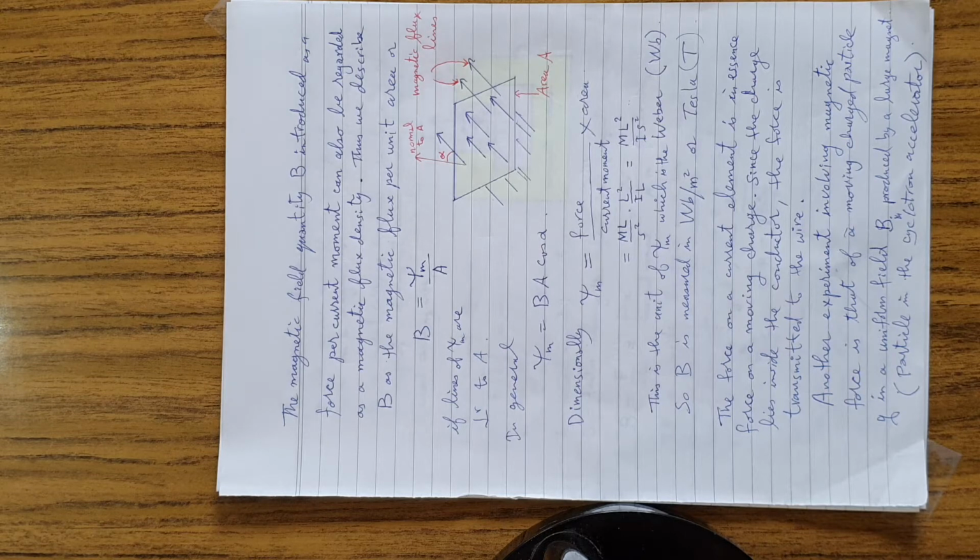If lines of psi m are perpendicular to A, then psi m equals B times A. In general, psi m is BA cosine alpha, where alpha is the angle between the normal to the surface and the magnetic flux. Dimensionally, psi m is force per current moment times area, and this is mass times length squared, divided by second squared times current.